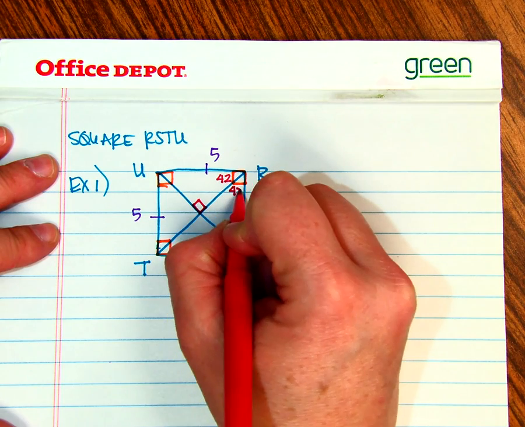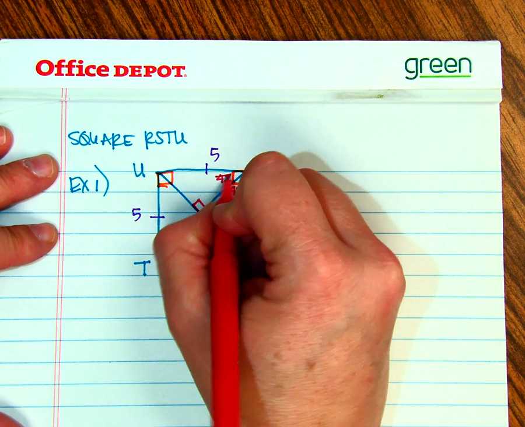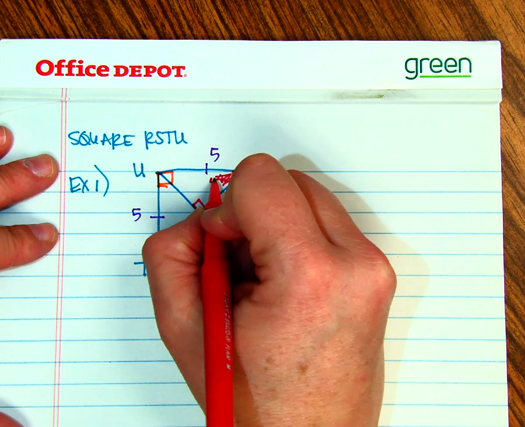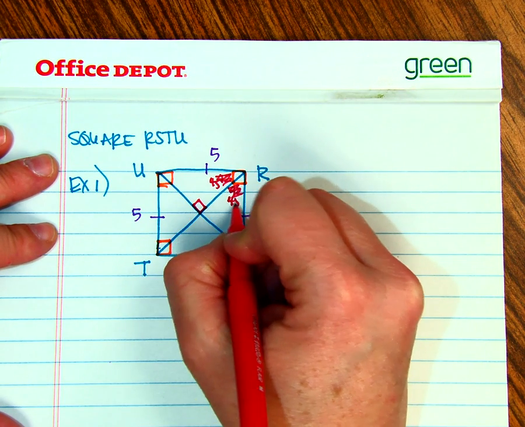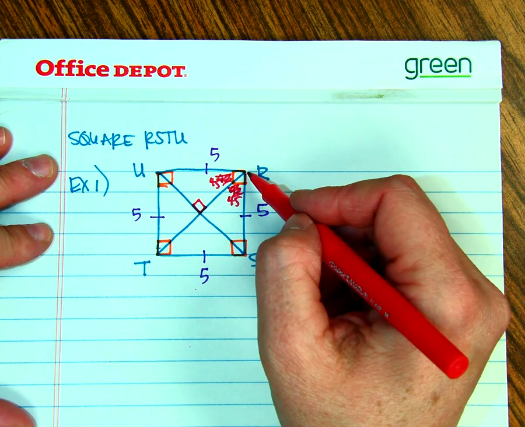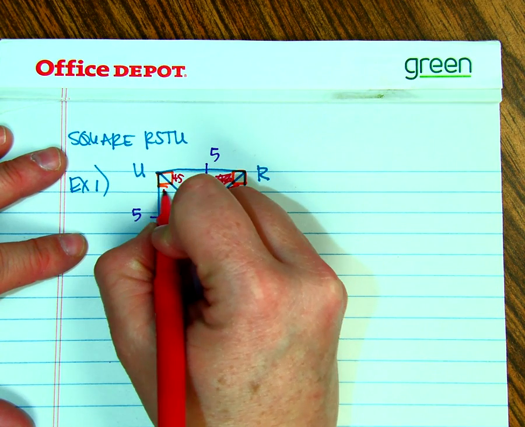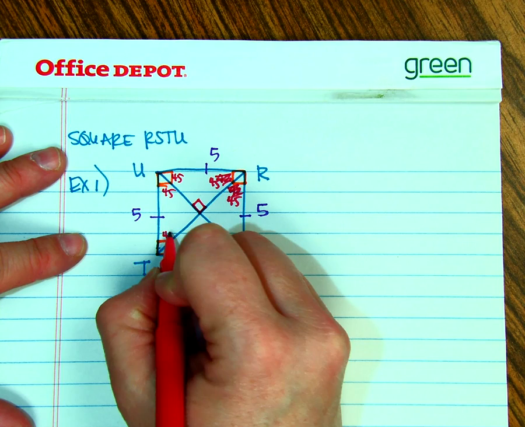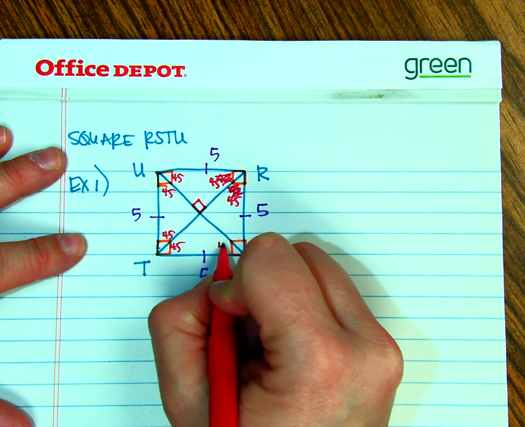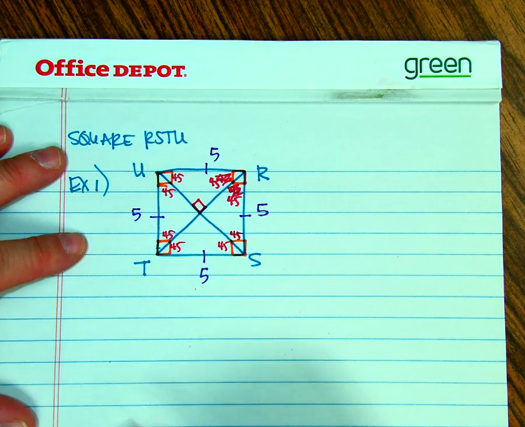That's a terrible example, let me try that again. That's going to be 45 degrees, which makes that 45 degrees. So diagonals also bisect a right angle. So that means that all of these are going to be 45 degrees.